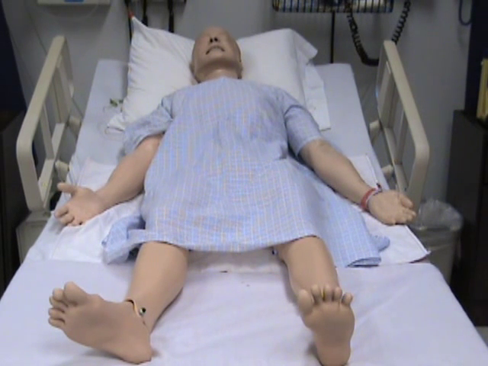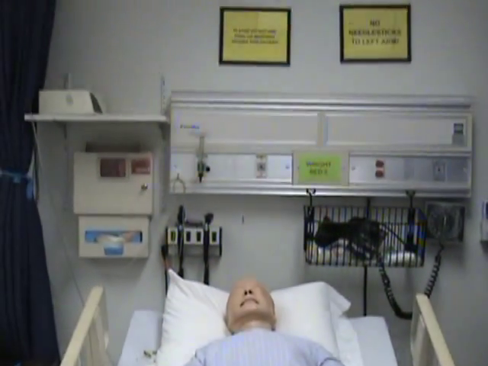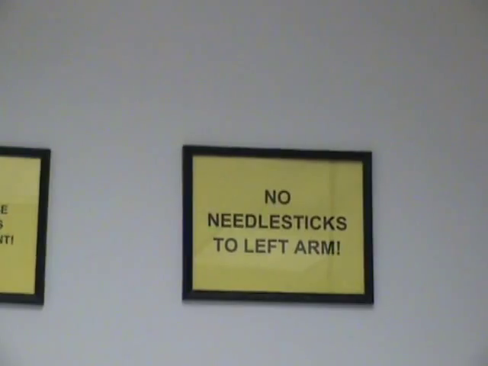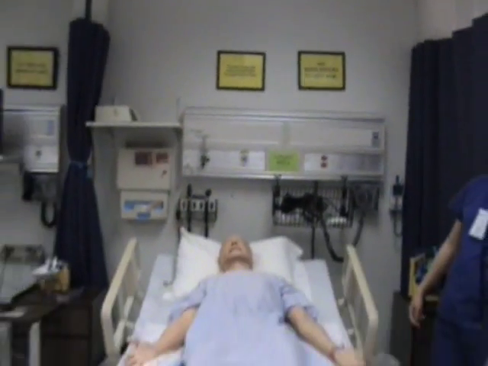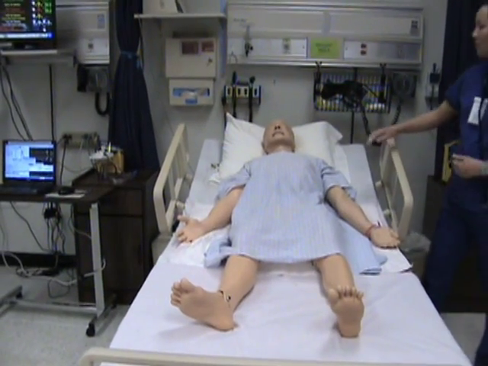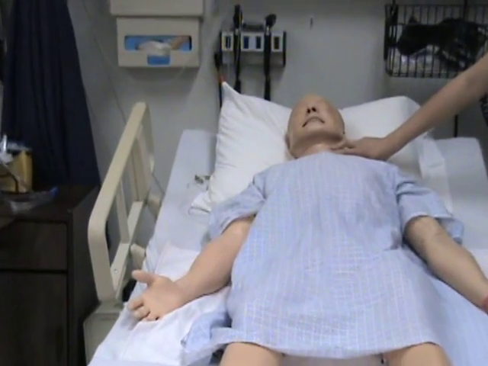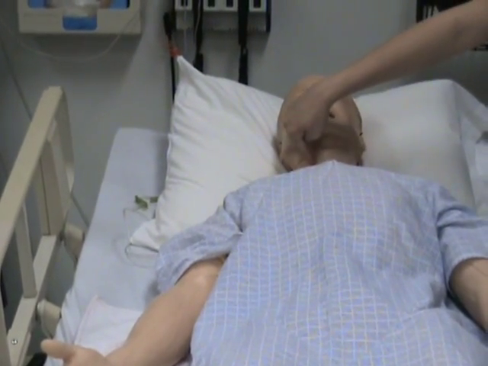There are several places you may use when checking pulses on SimMan. Some pulses are found on his left arm. There are no pulses programmed to his right arm. When checking pulses, you must use a soft touch in all locations except for the carotid area. You may need to press a little harder when feeling the pulses in the neck. The carotid pulses are found on either side of his neck.